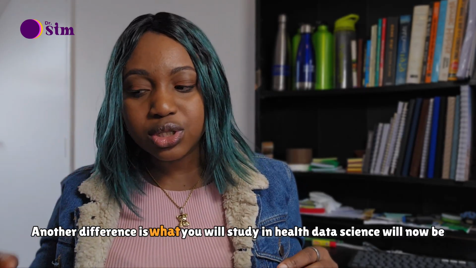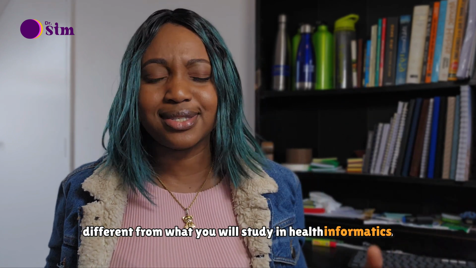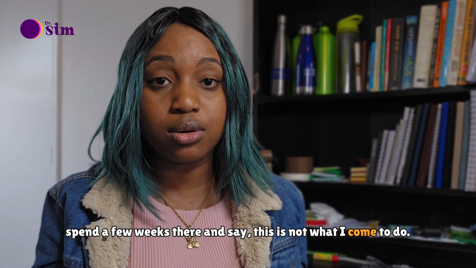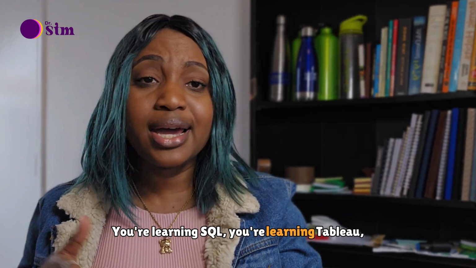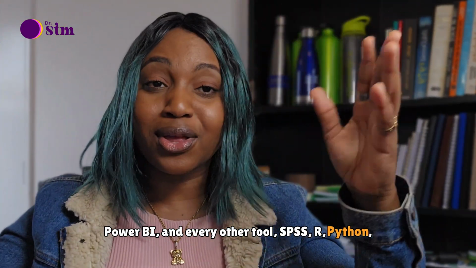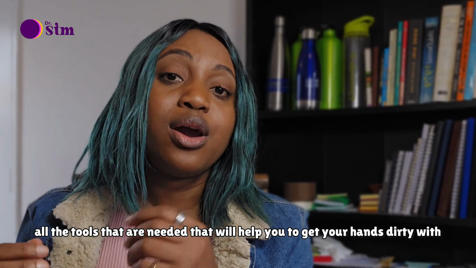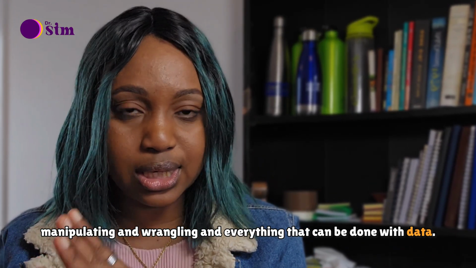Another difference is that what you will study in health data science will be different from what you will study in health informatics. And that is why you see some students come in to do health informatics, spend a few weeks there and say, this is not what I came to do. Because in health data science, you're learning Excel, SQL, Tableau, Power BI, and every other tool, SPSS, Python. All the tools that will help you to get your hands dirty with manipulating and wrangling and everything that can be done with data.